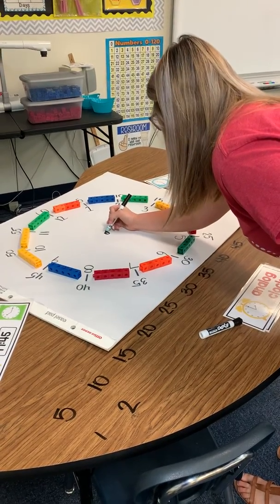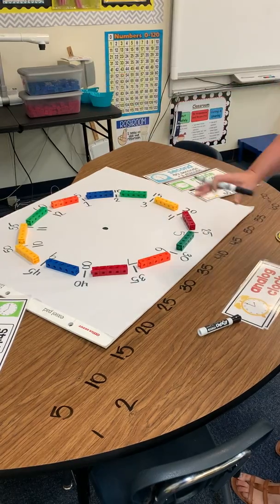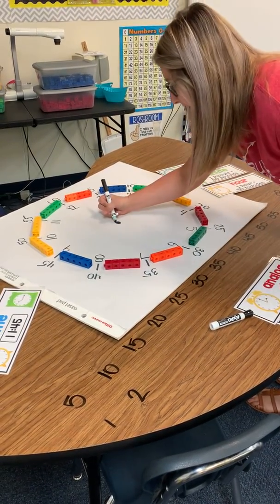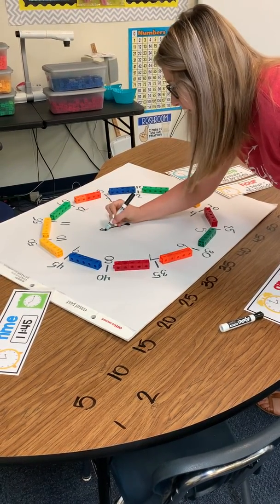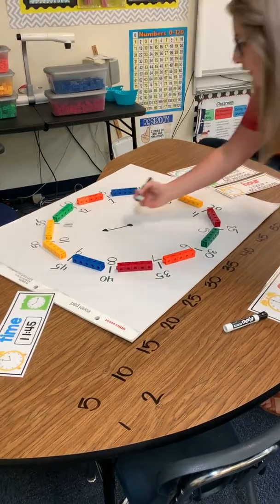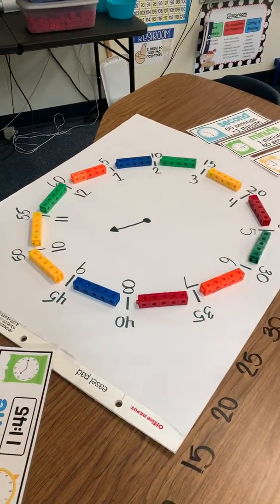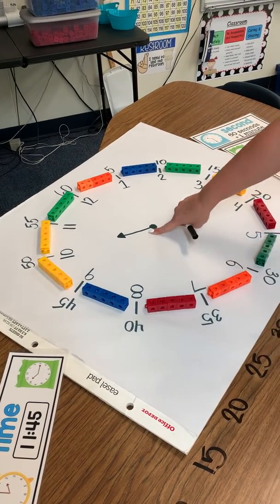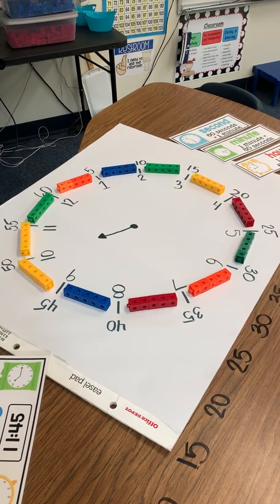Let's practice telling time on our large clock. So Miss Bannon is going to draw a short hand pointing to the 10. Now I know you guys are at home and not learning with me, so I won't be able to hear you, but I want you guys to tell Miss Bannon, what is this short hand? Is that known as your minute hand, or is that known as your hour hand?